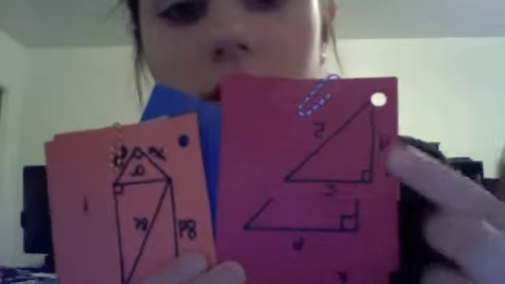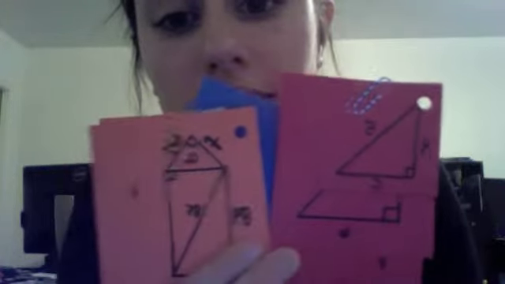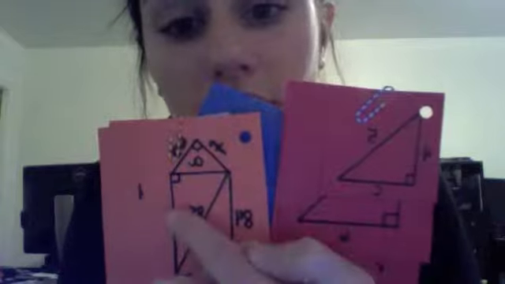So these red, blue, and orange cards would be placed all over the classroom, and as you can see, some are easier and then some are more challenging. So there's definitely a range of difficulty. And then these would be posted all over the classroom.